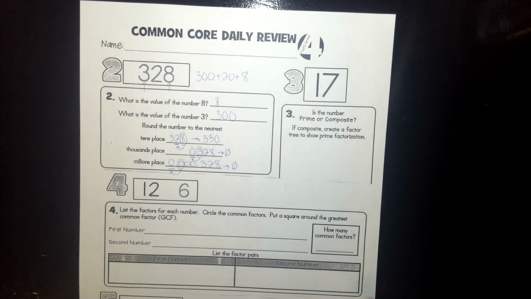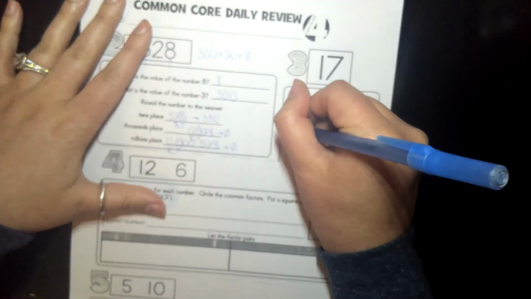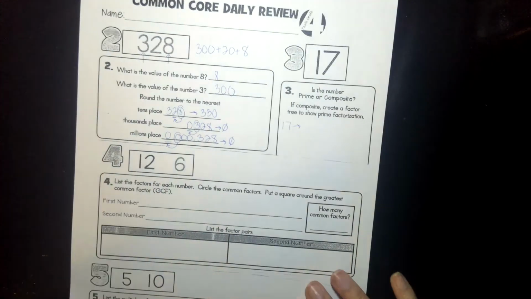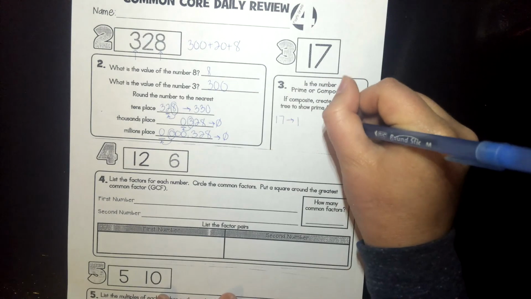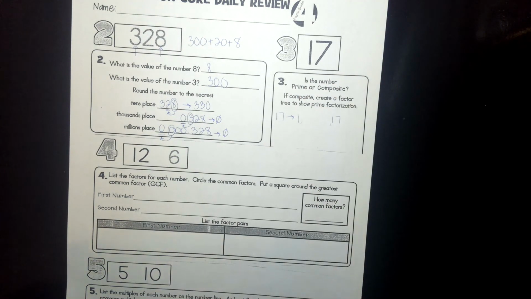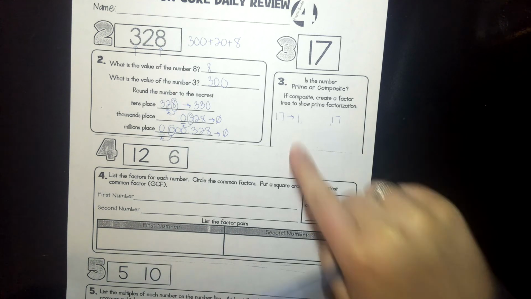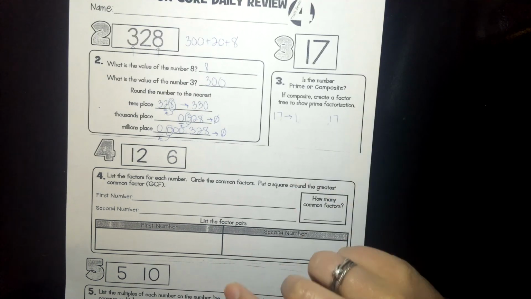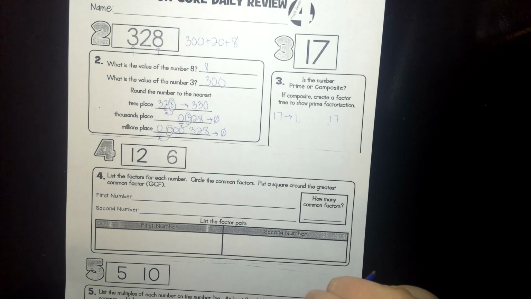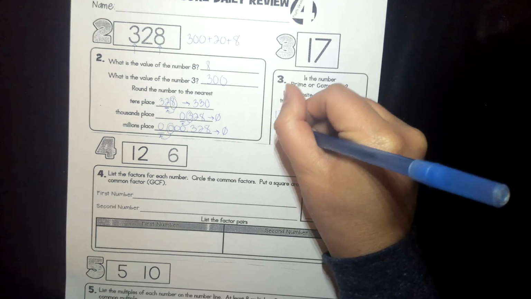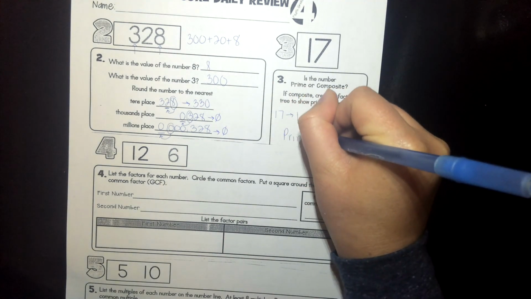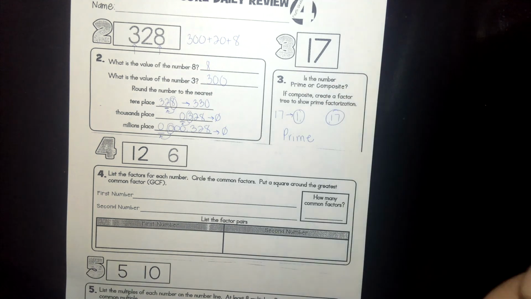So going back to my question in mountain math, 17. If I wrote 17 and I asked you to list its factors, you would say 1 and 17. Can you think of a 2 times to get to 17? How about a 3, a 4, a 5, a 6? Are there any other numbers besides 1 and itself that are factors of 17? You're right, there aren't. So 17 is a prime number. Its only factors are 1 and itself.